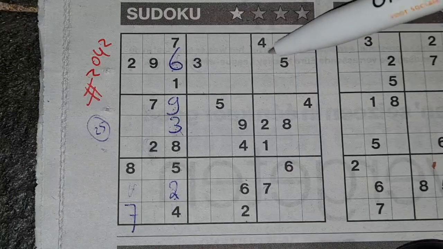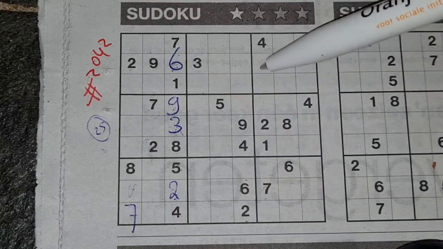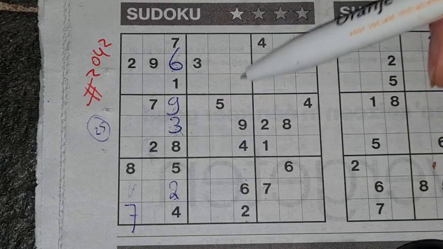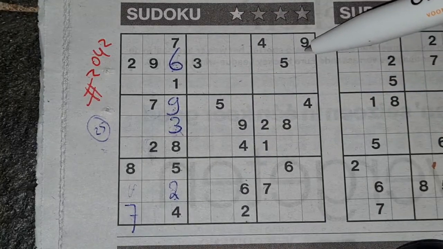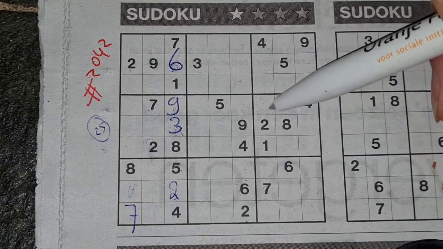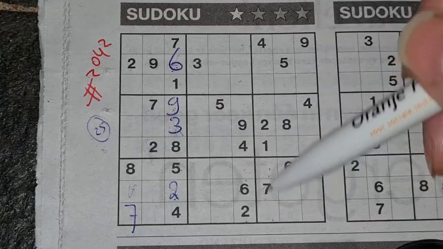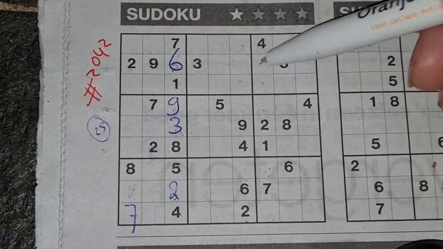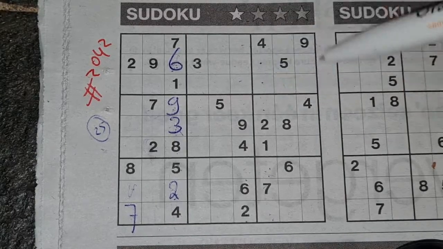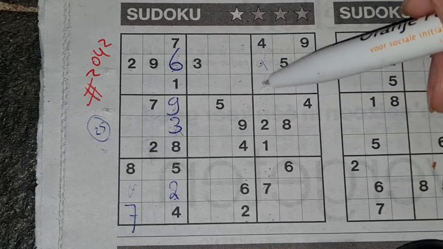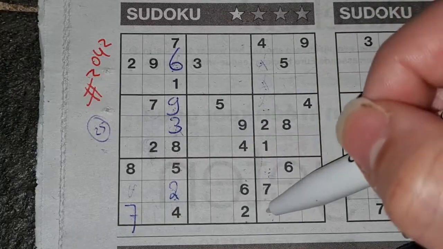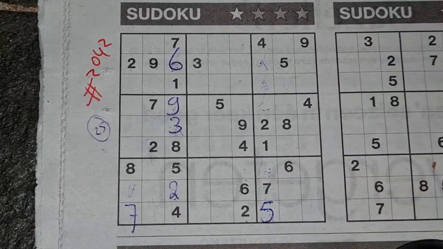And then in this column, 1, 2, 3, 4, 5 missing numbers. One of the missing numbers is 5. We see here a 5 in this big square, so no 5 in those 2 boxes. Here also a 5, no 5 there. Here a 5, no 5 there. The only place for the 5 should be there.